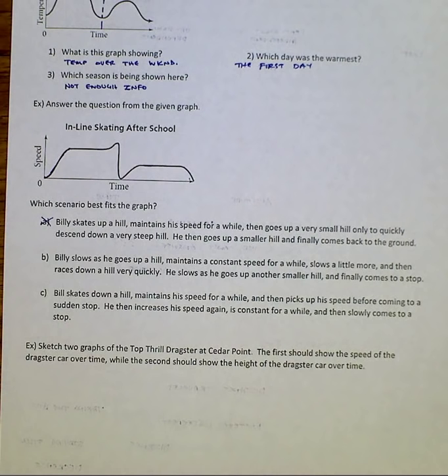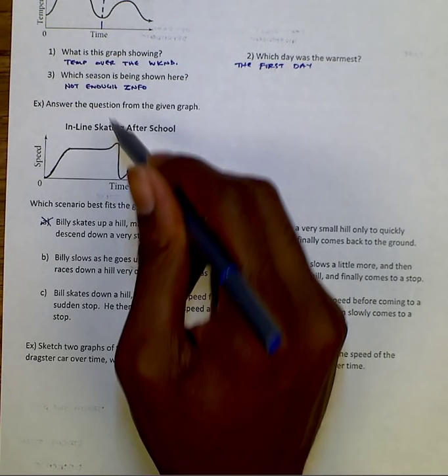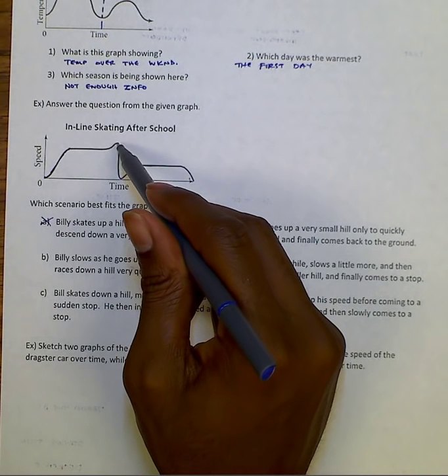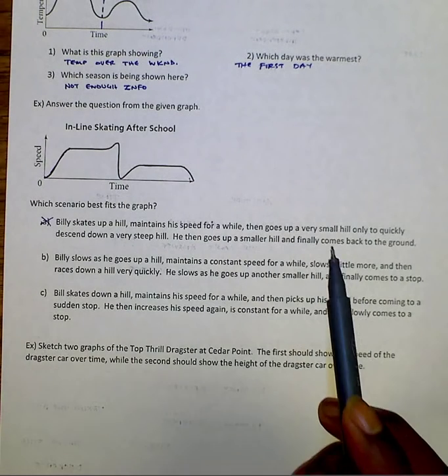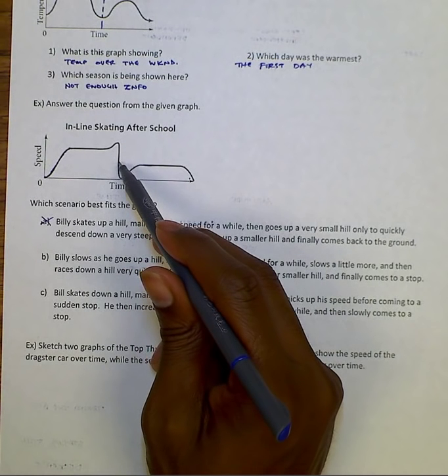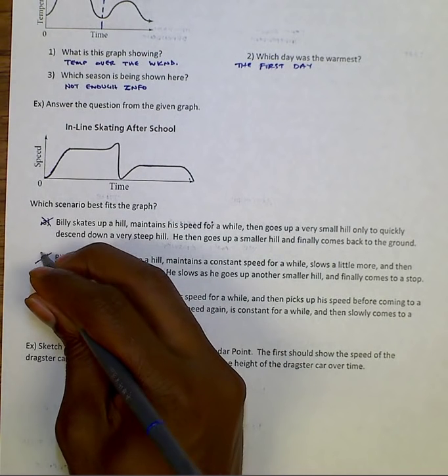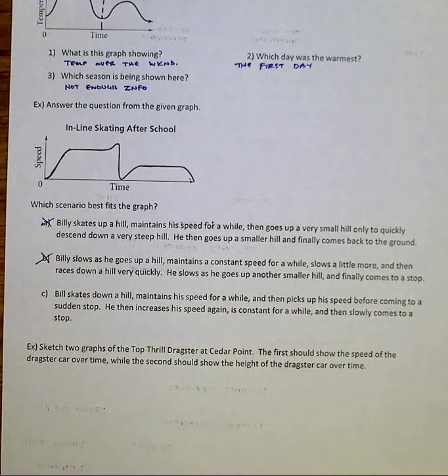All right, B. Billy slows as he goes up a hill. Again, he's slowing. Maintains a constant speed for a while, slows a little bit more, and then races down the hill very quickly. Notice that when we race down, this is actually showing that we're going slow because it's measuring speed. So everything that this said so far can't work. By elimination, we should know it's C, but let's read it so we can see how it makes more sense.